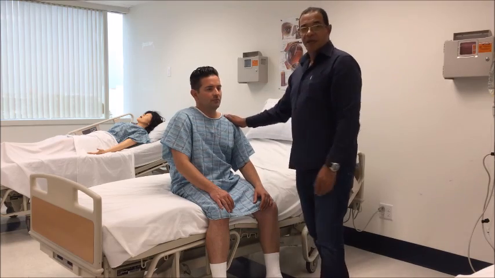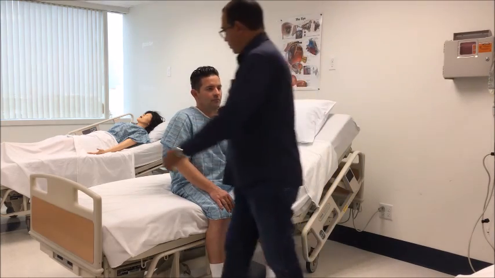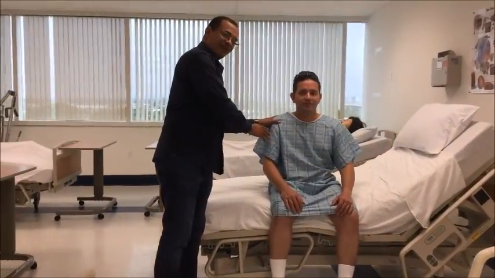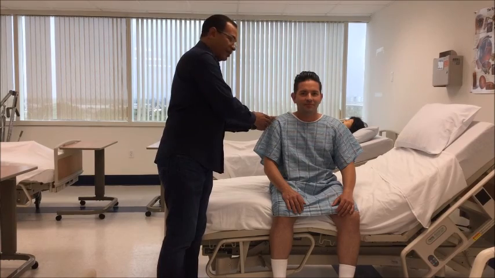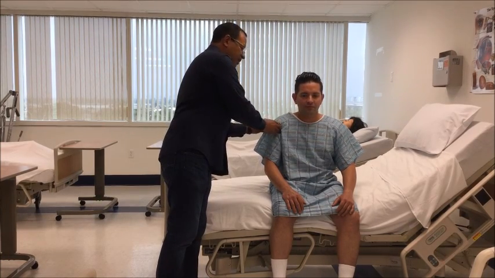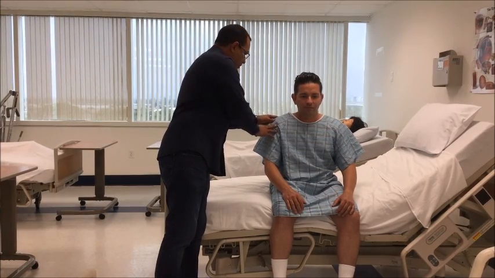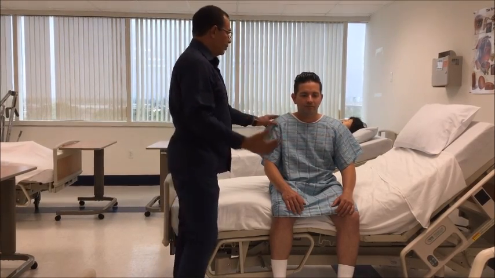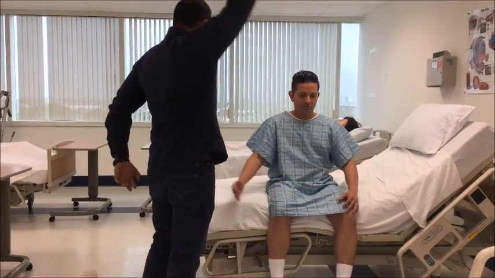It's bilateral. As I said before, first inspection, then palpation, and then we explore the movement of the joint.